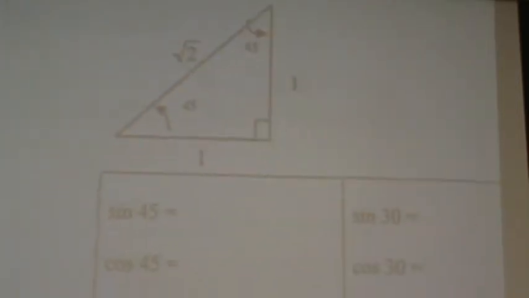You gotta have these memorized. You gotta know these quickly. So, if I ask you what's the sine of a 45 degree angle, you immediately jump to this triangle right here, 45, 45, 90, which is 1, 1, root 2. So sine of 45, sine means opposite over hypotenuse. So it'd be 1 over root 2, and you're gonna rationalize it as root 2 over 2.